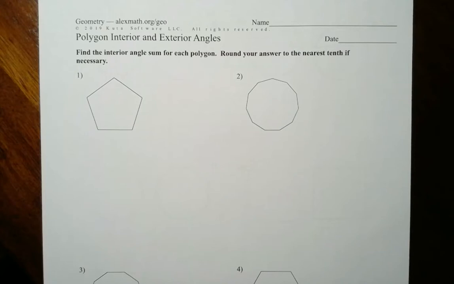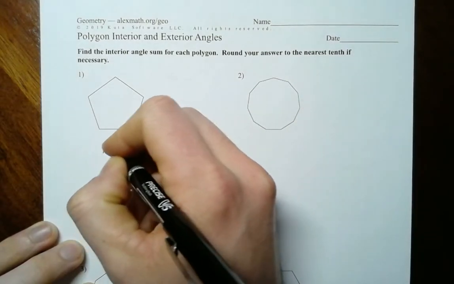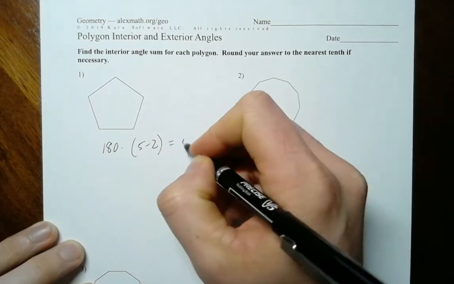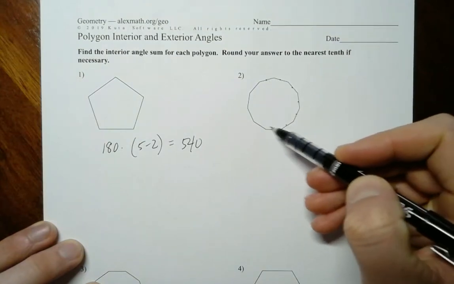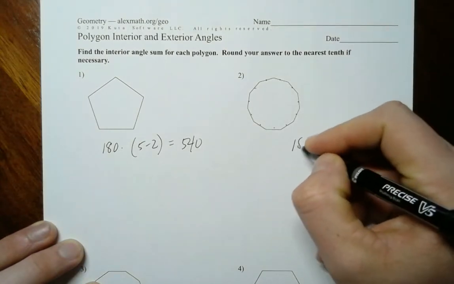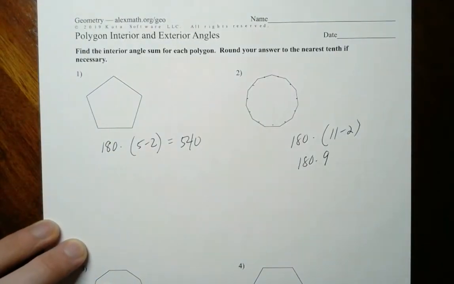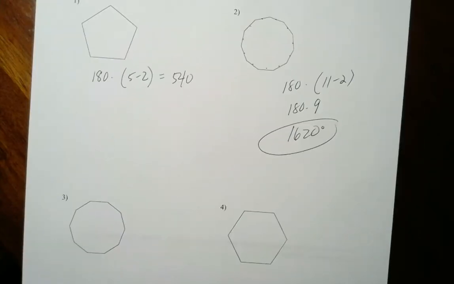So our last step here is to do some examples. Find the interior angle sum for each polygon. Well, we did this one already: 180 times 5 minus 2 gives us 540. Here we've got 1, 2, 3, 4, 5, 6, 7, 8, 9, 10, 11. So that's going to be 180 times 11 minus 2, which is 180 times 9, which I actually don't know off the top of my head, but the calculator says it's 1620 degrees. Same thing for any of these.